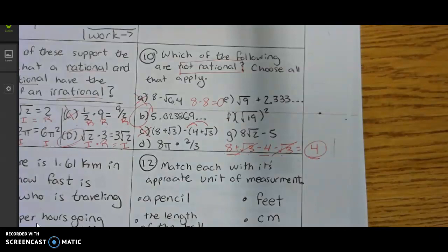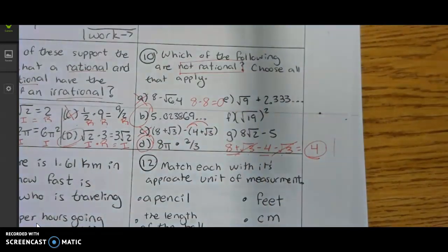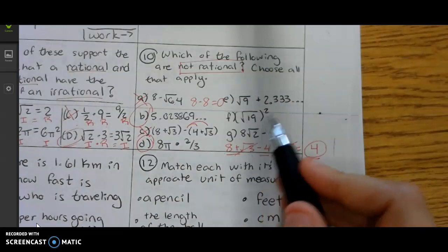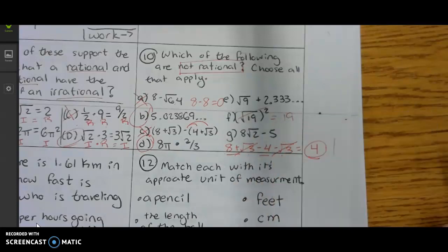So C is actually a rational number, or a rational expression. D has a pi. Anything multiplied by pi or added to pi is not going to cancel out. So D has to be irrational or not rational. F, I've got a square and a square root. These two are opposites, which makes them cancel out. So the answer there is 19, which is a rational number.